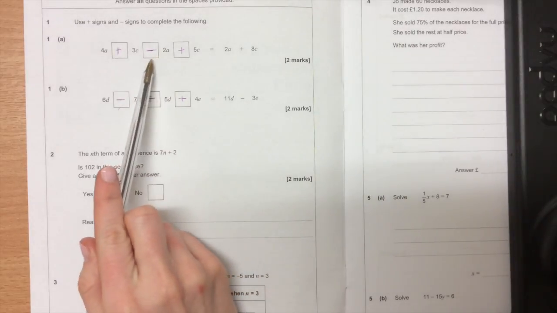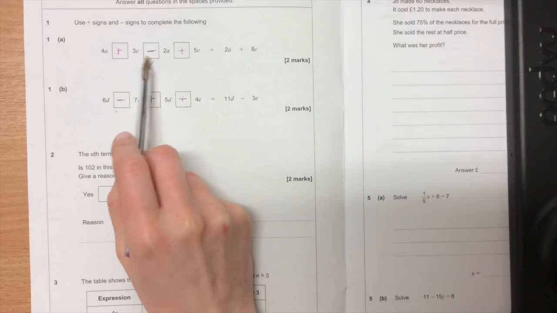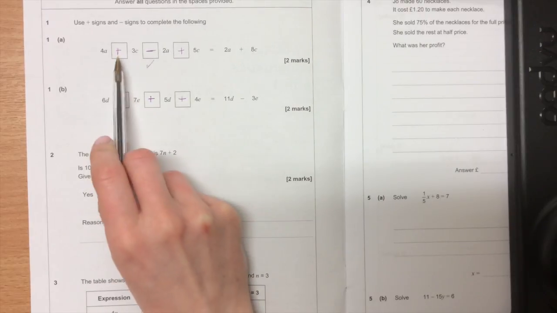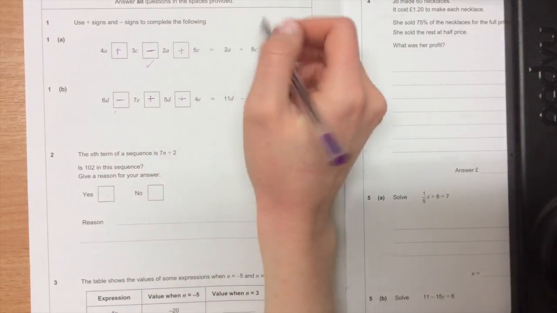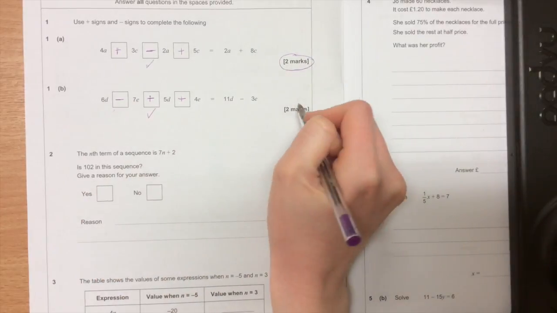So you get 1 mark for having the subtraction and another mark for having the addition in both boxes. So that's your 2 marks. Here you get 1 for knowing that this is an addition here and 1 for both of these being correct, which will give you 2 marks.